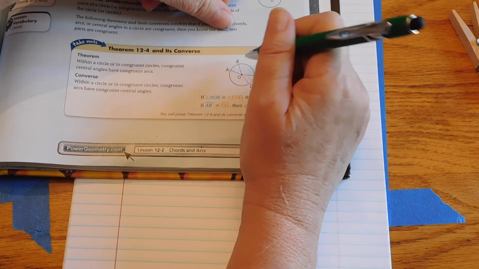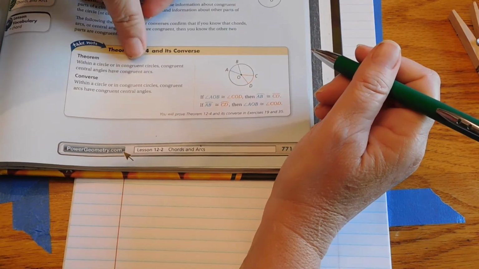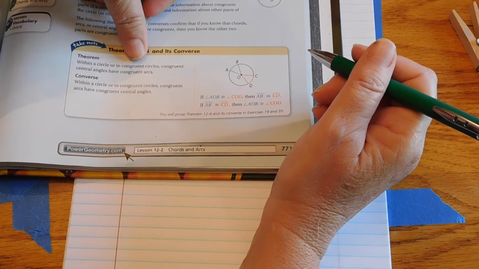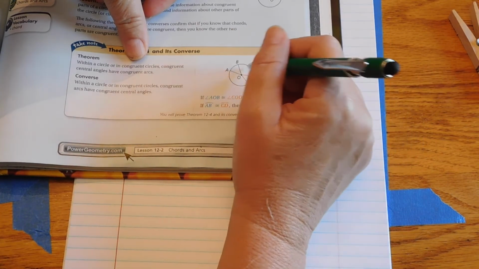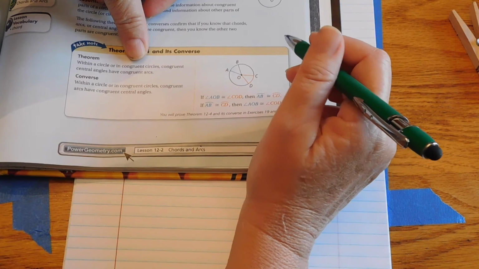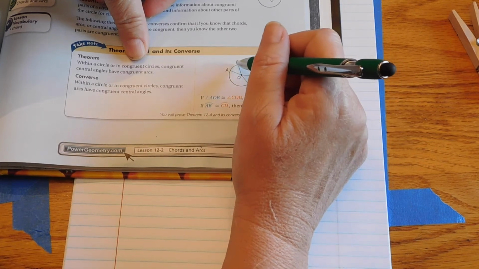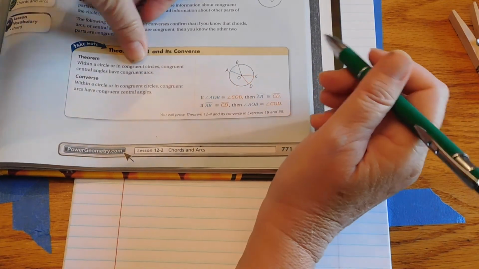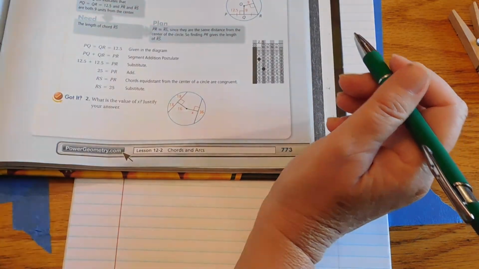Does everybody see that? So the rule is, within a circle or congruent circles, congruent central angles have congruent arcs. Actually, that's separate from the chord. But anyway, so an arc length, an arc, and a central angle are congruent. And we actually learned that back in chapter 10.